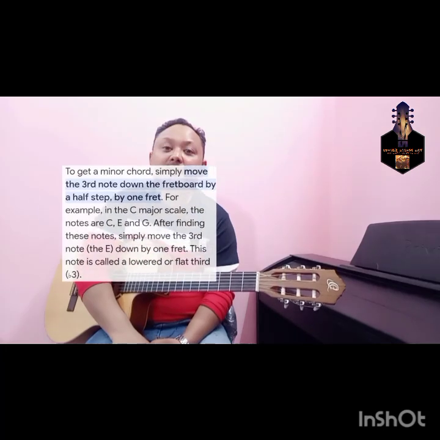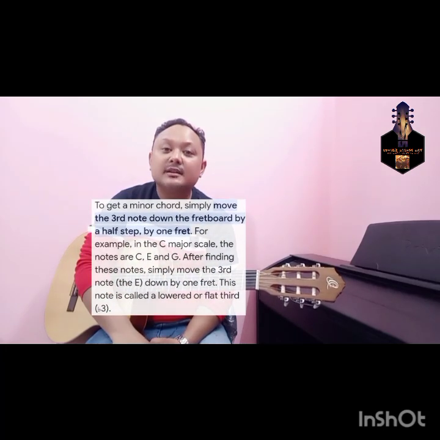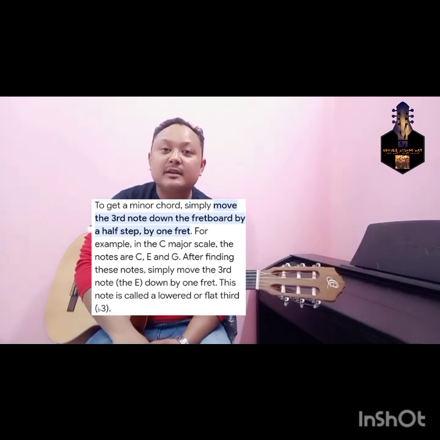Now minor chords are very much easier. To make a minor chord, you have to use the major chord. If you flatten the middle note of the major chord, your minor chord will come. How? C major, C, E, G, right? If you want to take out a minor chord, the third note, that is the E note. Why am I saying the third note?